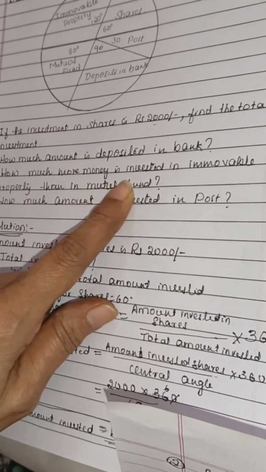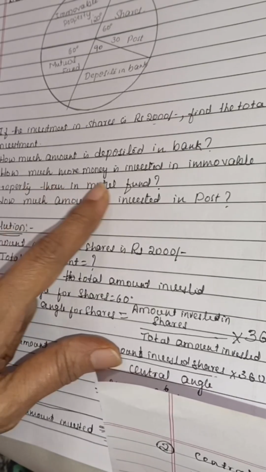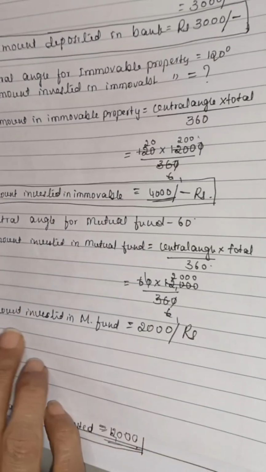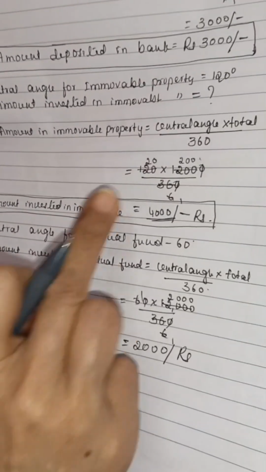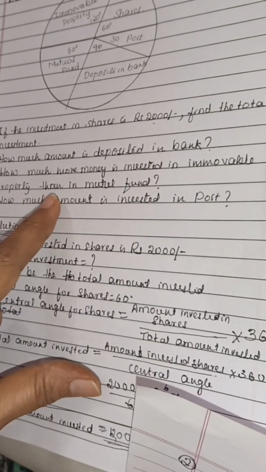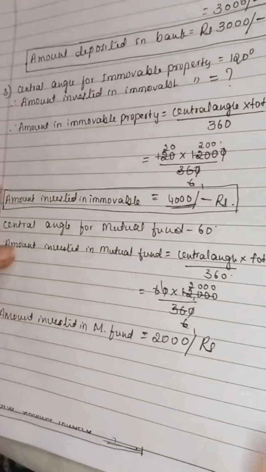So now we can answer how much more money is invested in immovable property. In immovable property it is 4,000, and invested in mutual fund is 2,000. Therefore, 2,000 more money is invested in immovable property. That will be the answer.